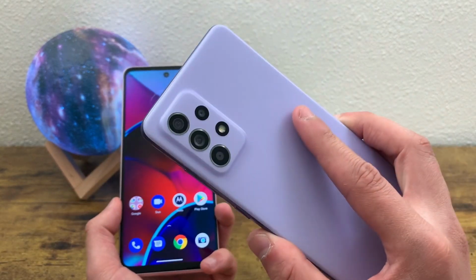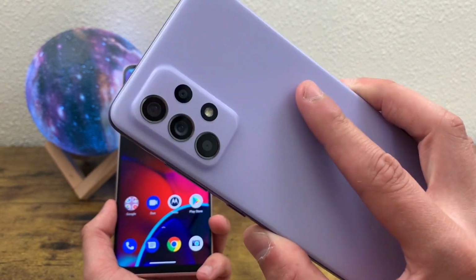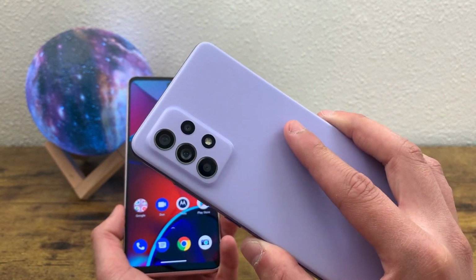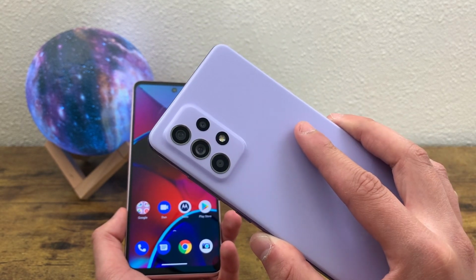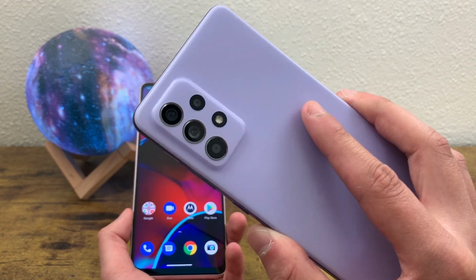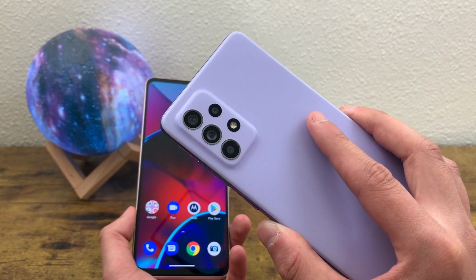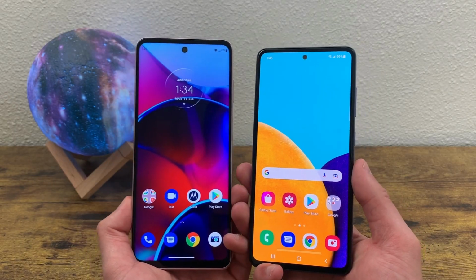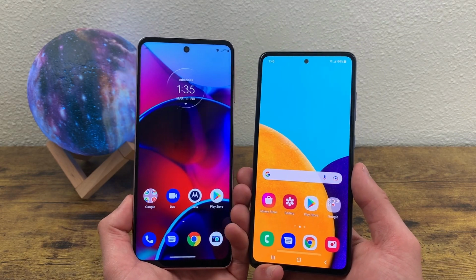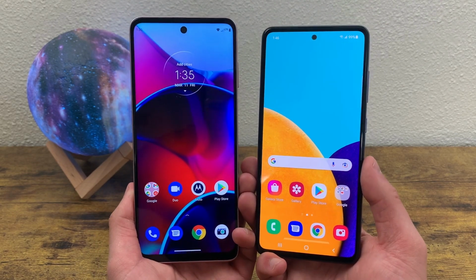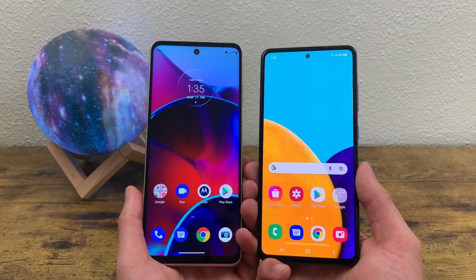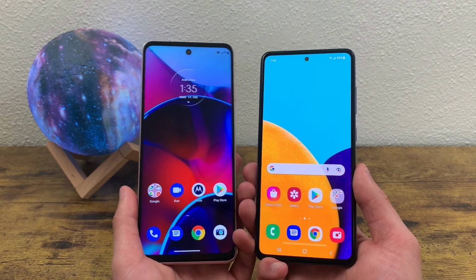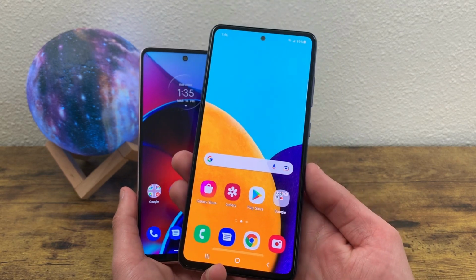With the Samsung Galaxy A52 5G, we're getting a quad camera here with a 64 megapixel main camera, a 12 megapixel ultra-wide camera, a 5 megapixel depth sensing camera for portrait mode, and a 5 megapixel macro camera. So feature-wise, these phones are about equal. Besides a telephoto lens that really only flagship phones have, these phones have pretty much every camera feature a smartphone has to offer. But with that being said, quality-wise, I will say the Samsung Galaxy A52 5G is a little bit of a step up.